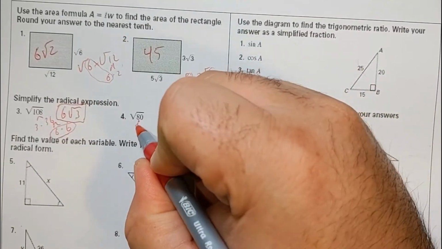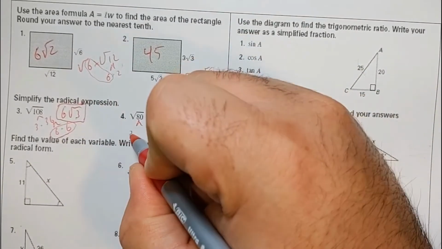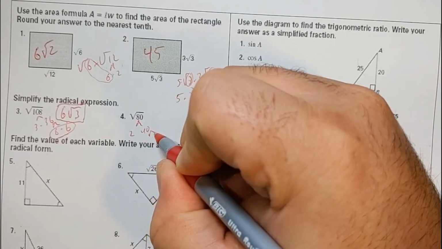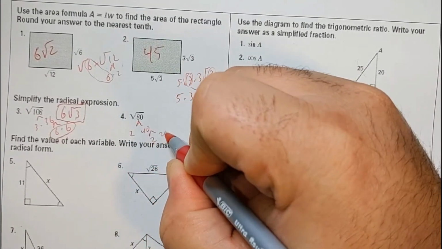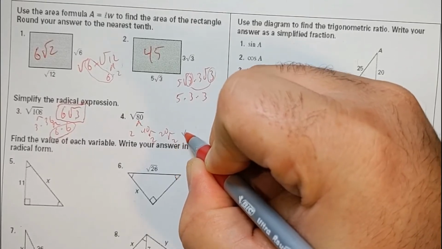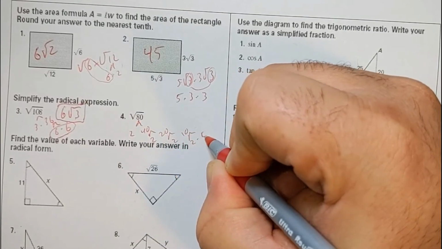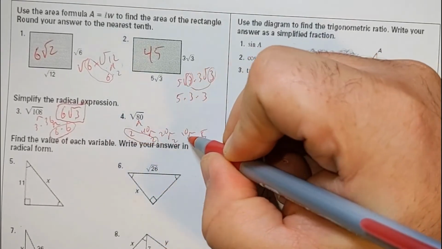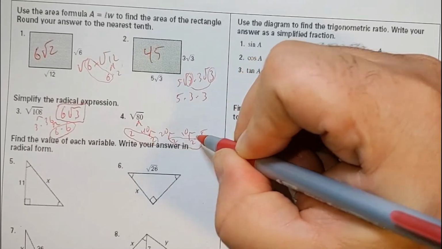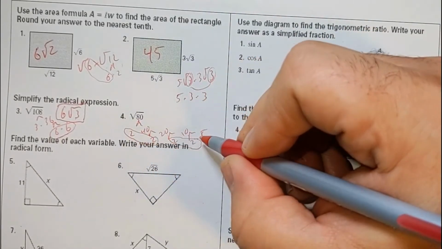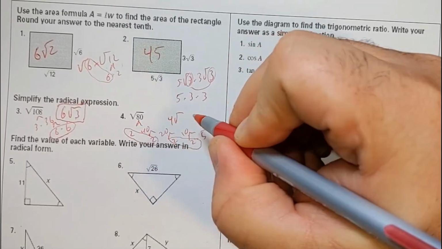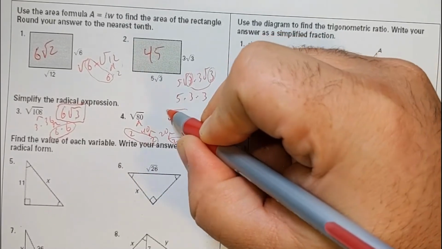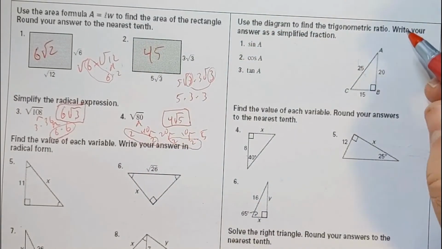Number 4, same thing. You can divide by 2. That's going to make 40. And then 40 can be divided by 2. And you're going to get 20. And 20 can be divided by 2. And you're going to get 10. And 10 can be divided by 2. And you get 5. So you have a pair of 2's. You have another pair of 2's. And then you have this lonely 5. So 2 on the outside and 2 on the outside is 4. The 5 that didn't have a pair stays on the inside. And your final answer would be 4 square root of 5.